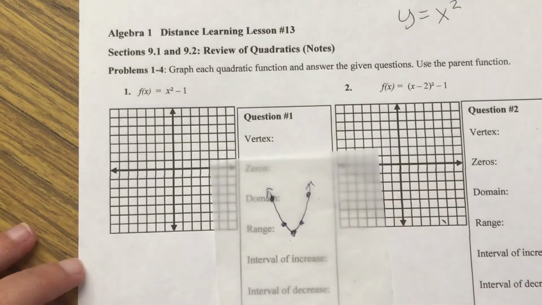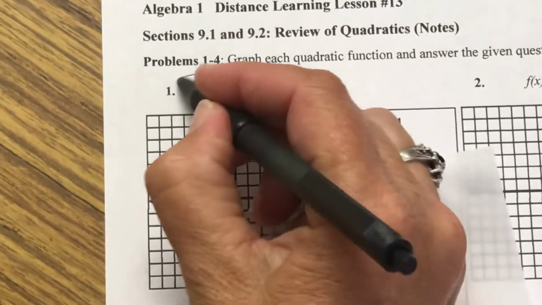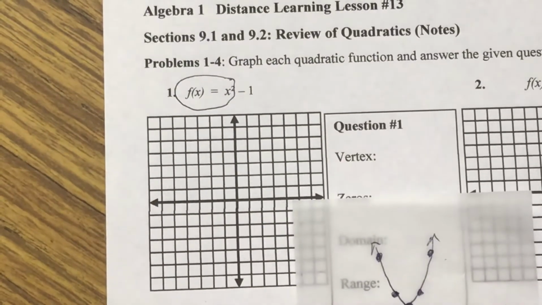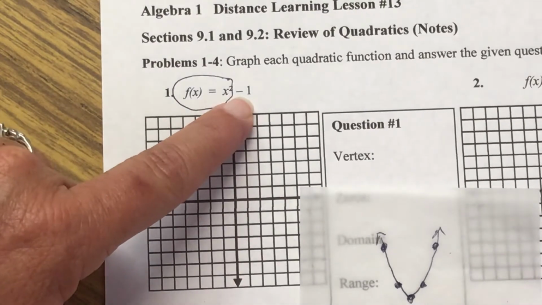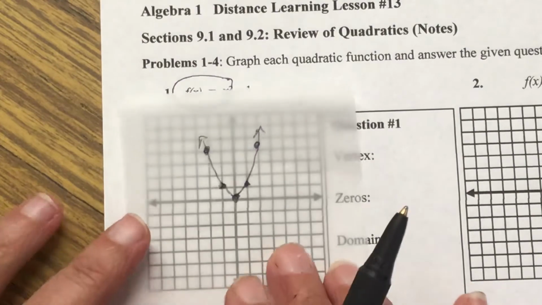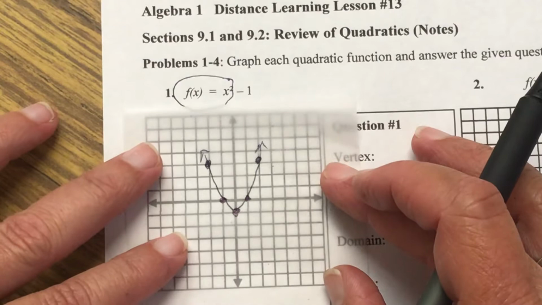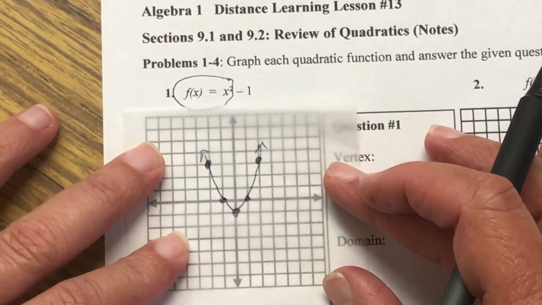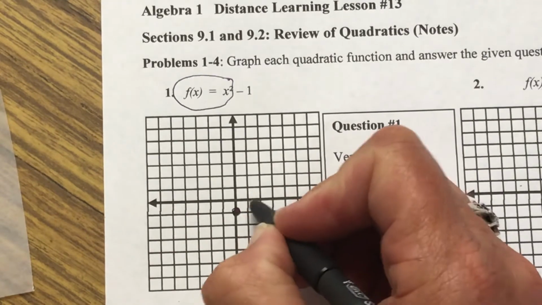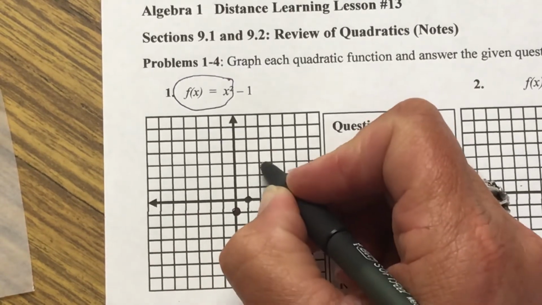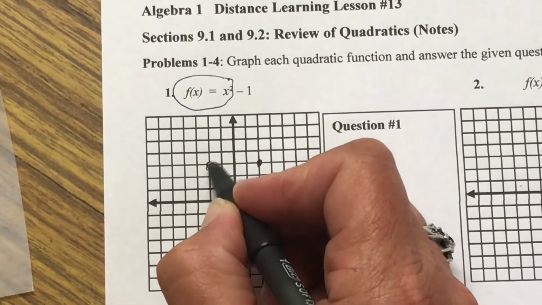So we can see on this first one that here's the parent function right here. f of x equals x squared, y equals x squared. But it wants us to move it down 1. So we're going to take our parent function and move it down once. And now we're going to draw that underneath. So I move my vertex down here, then over 1, up 1, over 1, up 3.